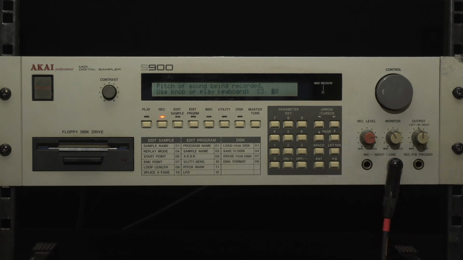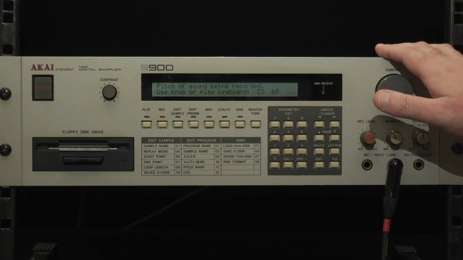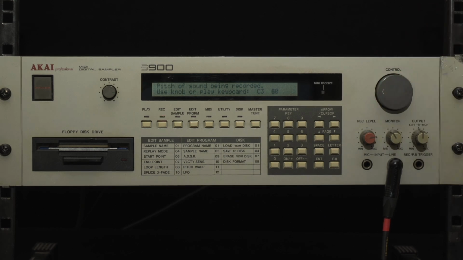Page down to the next page. Here we can instruct the S900 that the incoming audio should be calibrated to a particular note on a keyboard, which probably doesn't make a lot of sense if you're recording a dog barking, but if you're recording a note from a piano, then you'd want to nominate that incoming piano note to the corresponding note on your MIDI keyboard. If in doubt, just leave it on the default setting of C3. Moving on to the next page, Start With.